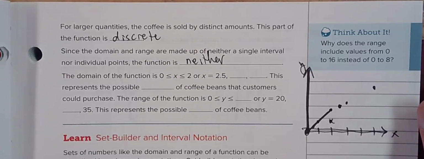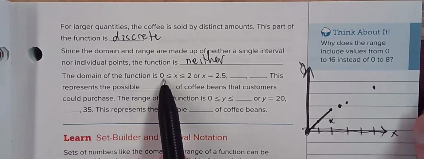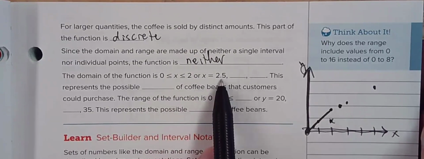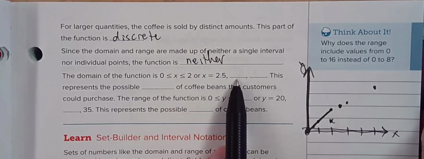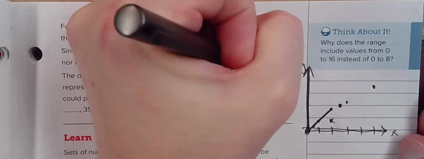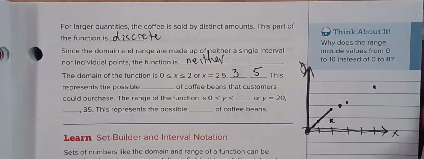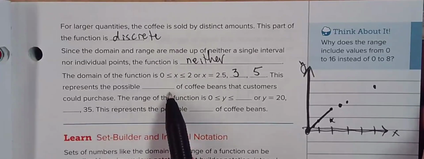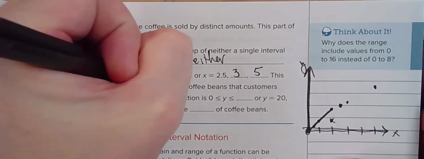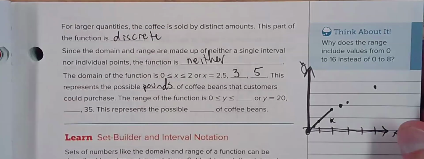The domain of the function is any value between 0 and 2, any x value between 0 and 2, including 0, 2, or x could be equal to 2.5 or 3 or 5, yeah. Okay, this represents the possible what of coffee beans? What are the x values relating to? Pounds, yeah. Possible pounds of coffee beans that customers could purchase.